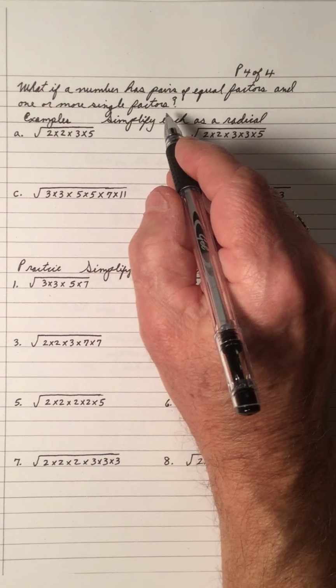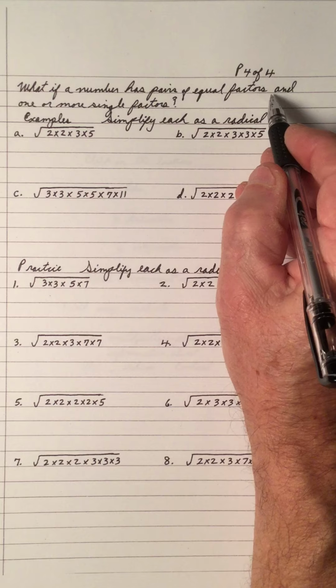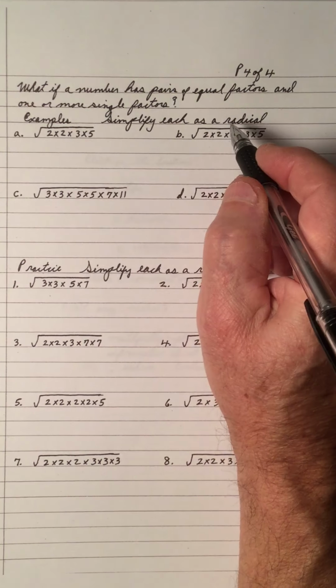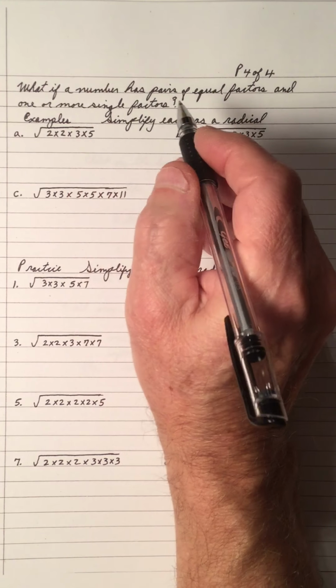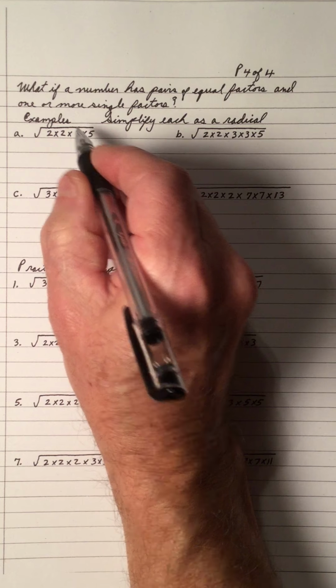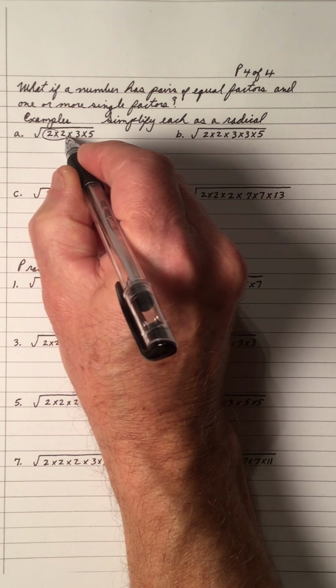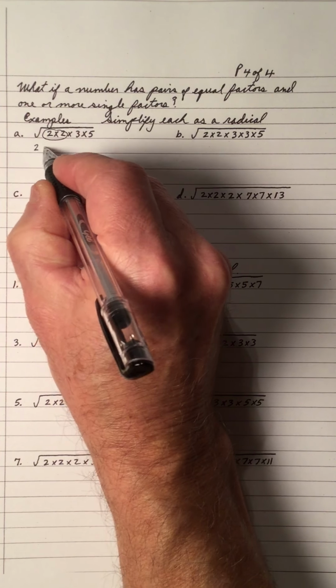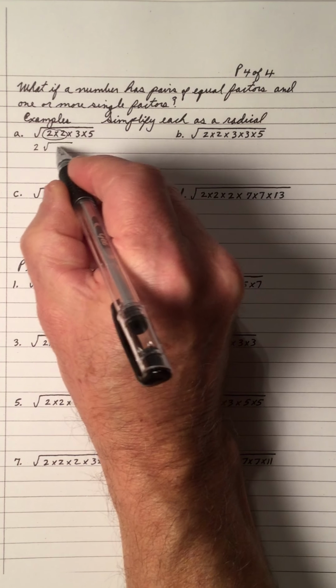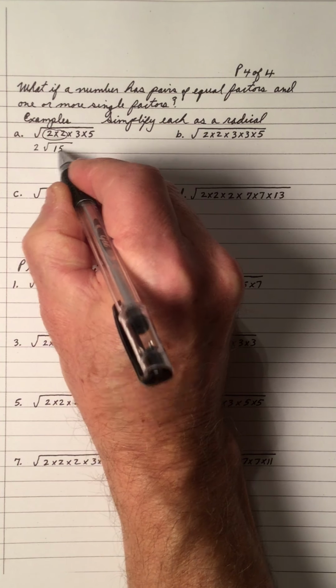What if a number has pairs of equal factors and one or more single factors? Well, let's continue with these now. Let's see what happens. Simplify each radical. We got 2 times 2 times 3 times 5. So I got 2 2s, so I take the 2 out. And inside, I have 1 3 and 1 5. They have to stay. So that becomes a root 15.